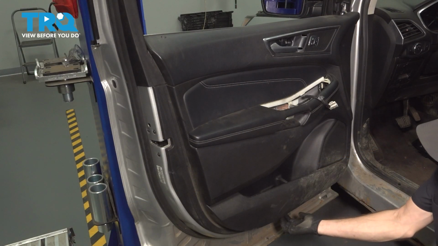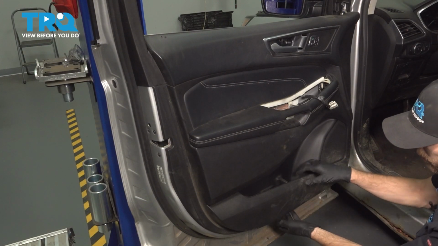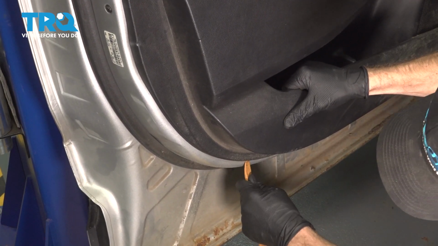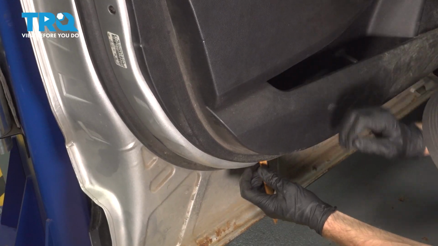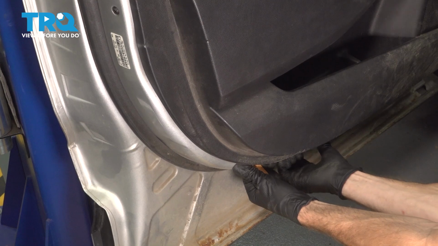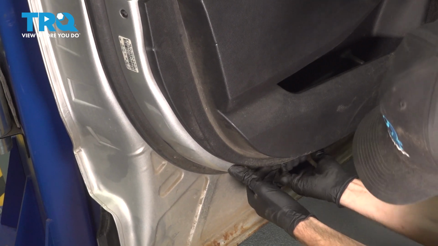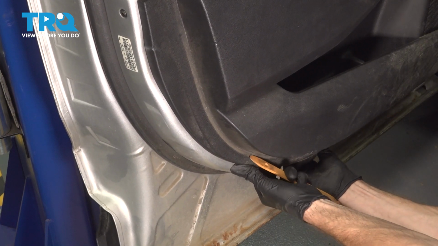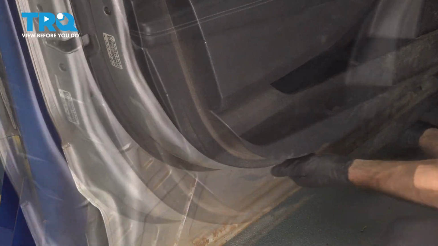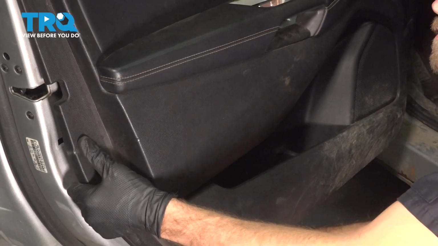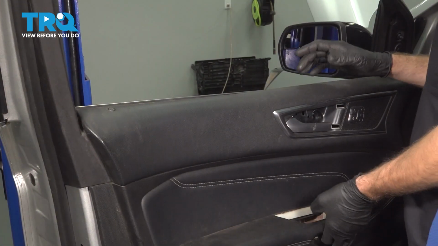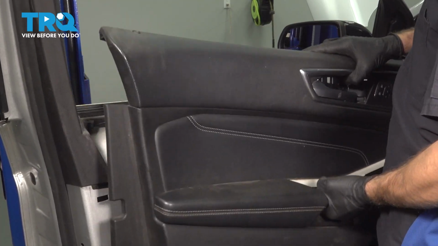Now we can pull out on the door panel starting down at the bottom. Now I'm going to use a trim tool behind the door panel here. You can certainly use a flathead screwdriver for this. Now we can pick up on the door panel.